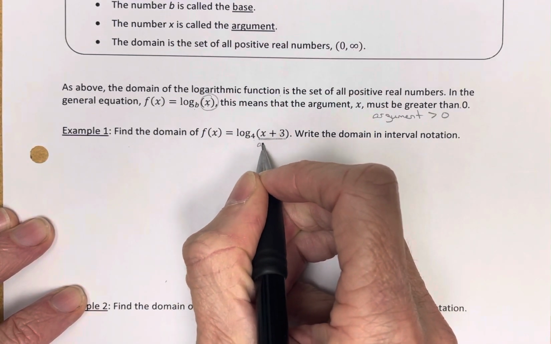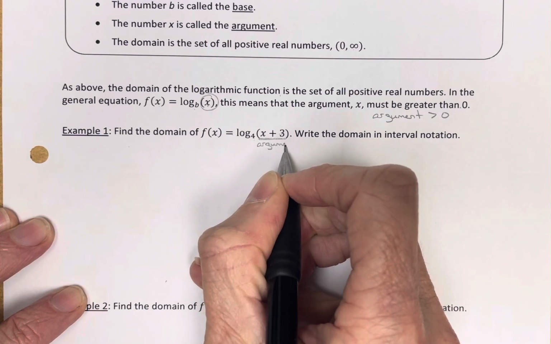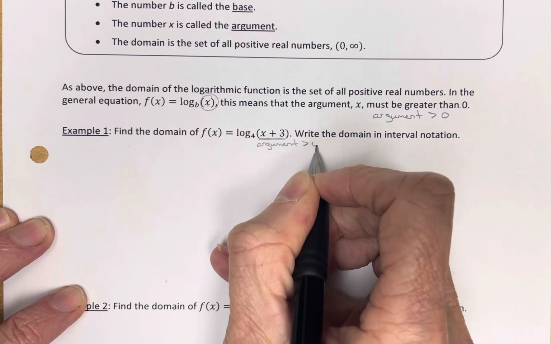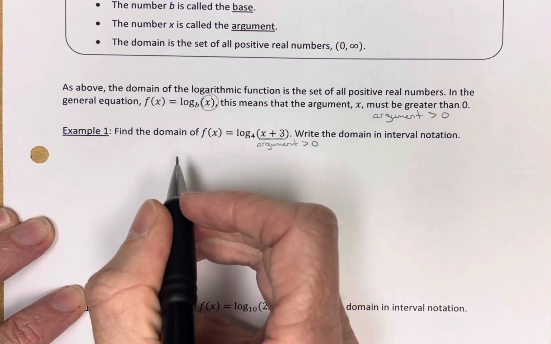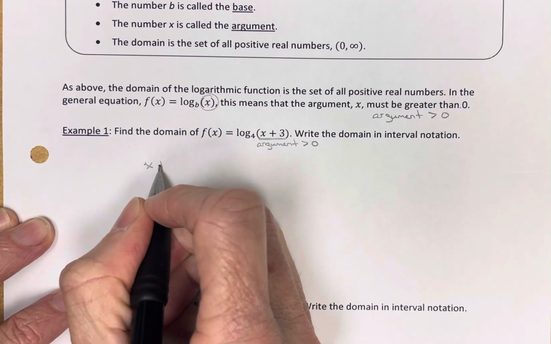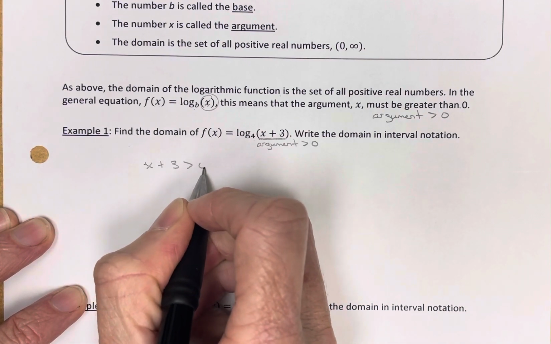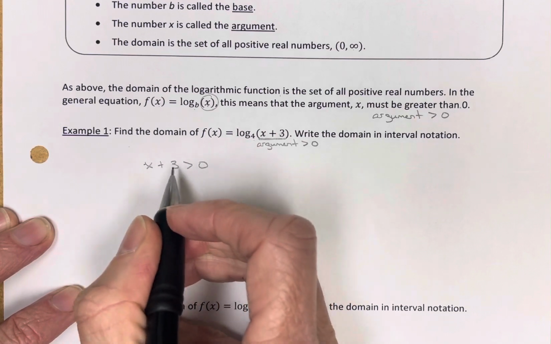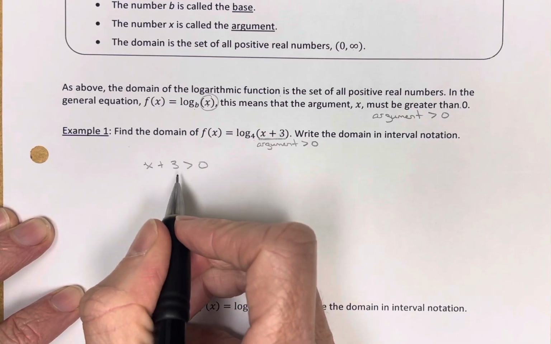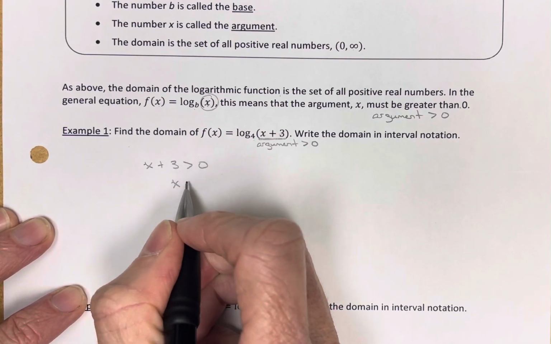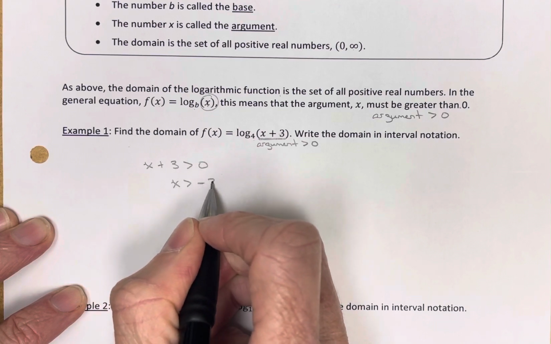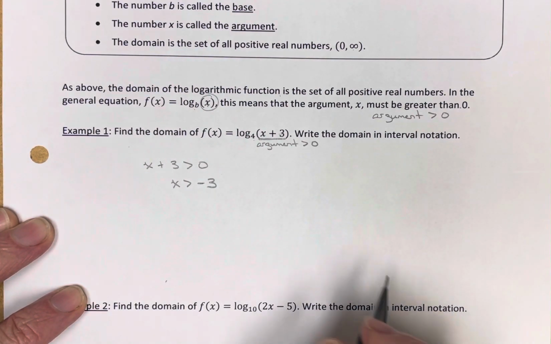Again, I'll note it: argument. We want our argument to be greater than 0. So we know that x plus 3 must be greater than 0. We solve this for x by subtracting 3 from both sides, and x must be greater than negative 3.